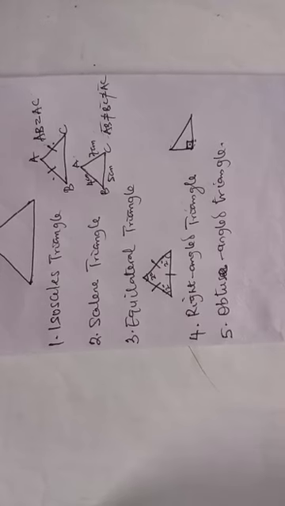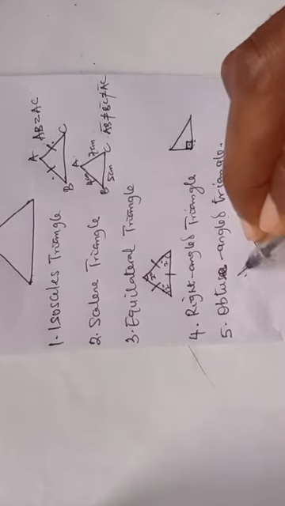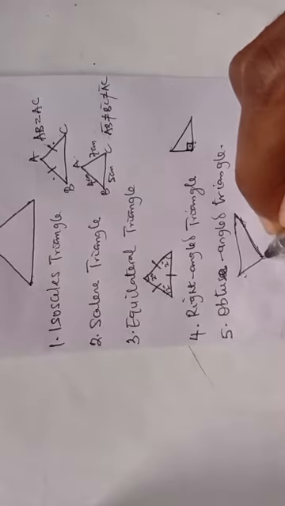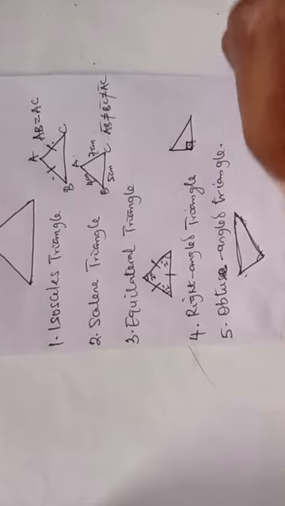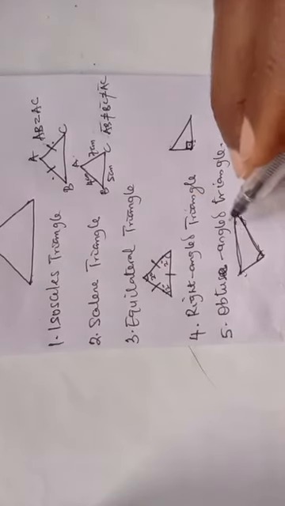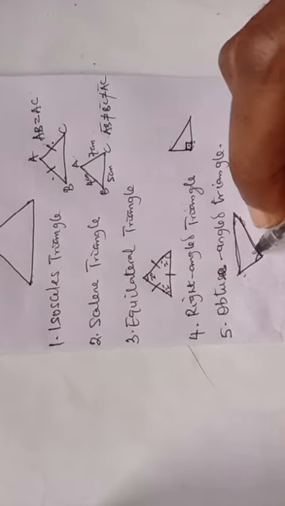If I have something like this, a rough sketch, and I have an angle here, then perhaps here could be anything. But as long as this place is above 90 degrees, it becomes an obtuse angled triangle.